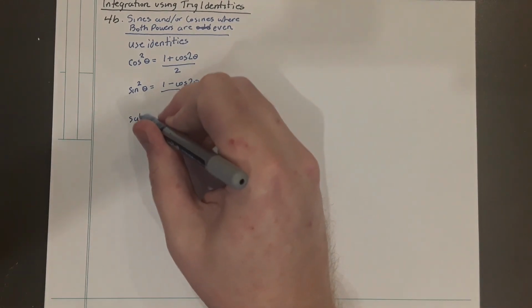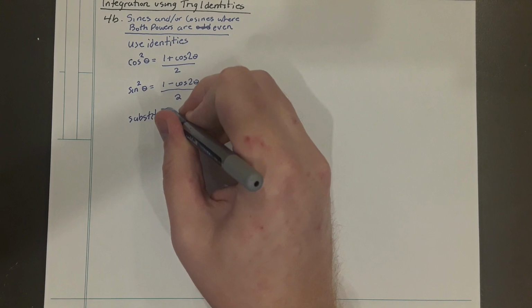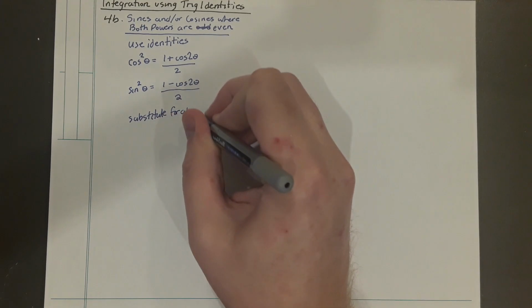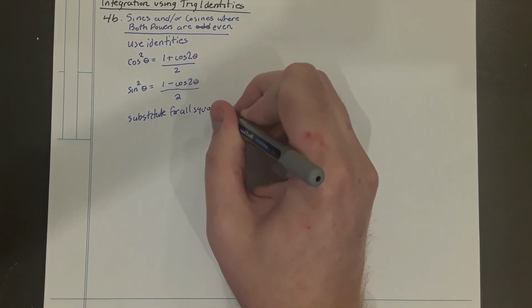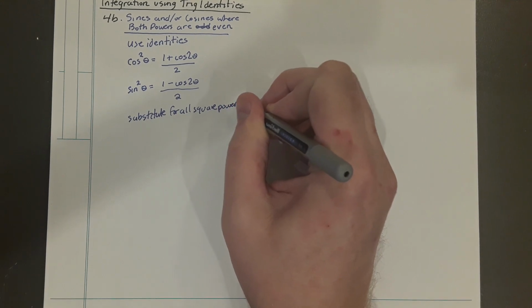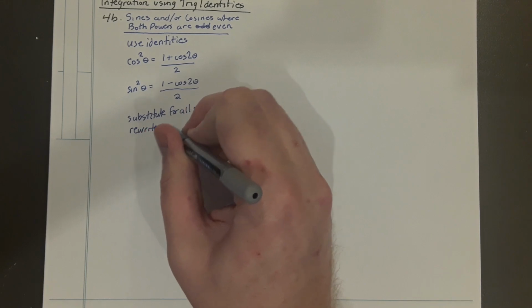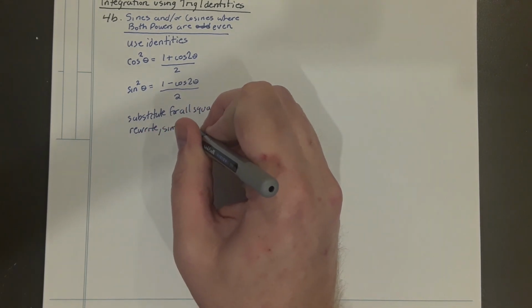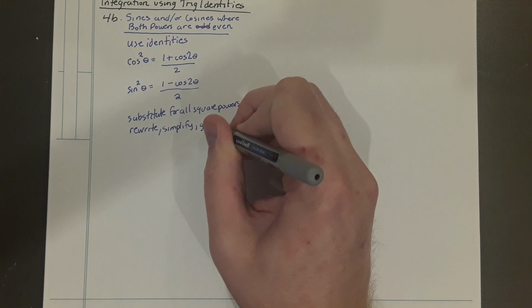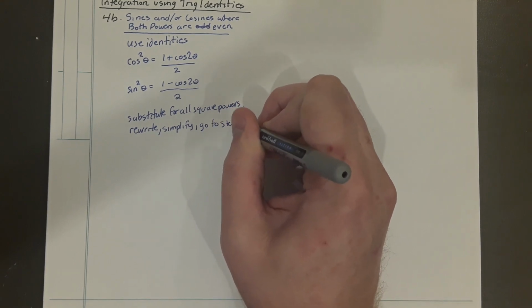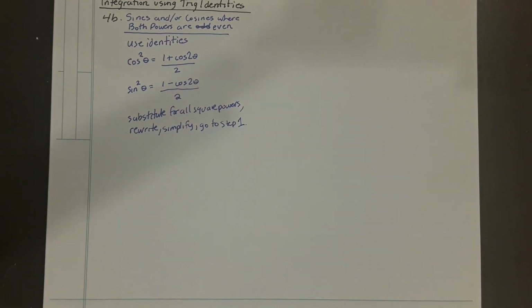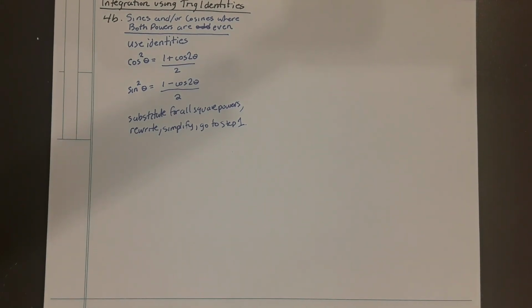And so you substitute for all square powers, you rewrite and simplify, and then go back to step 1. Generally, you will end up with a series of trigonometric integrals that are either a standard form or are directly solvable.